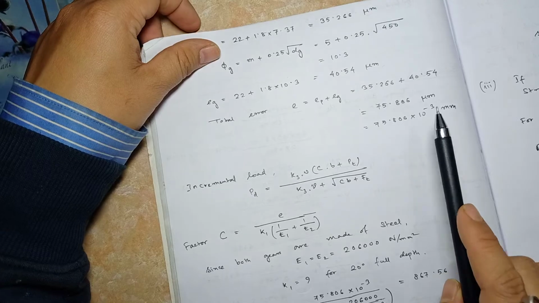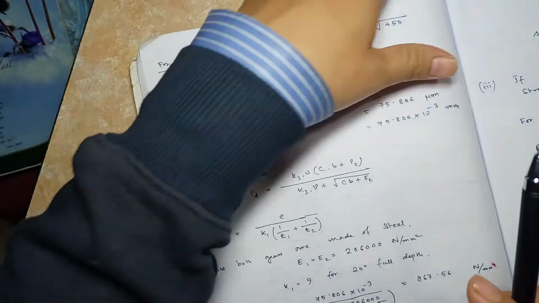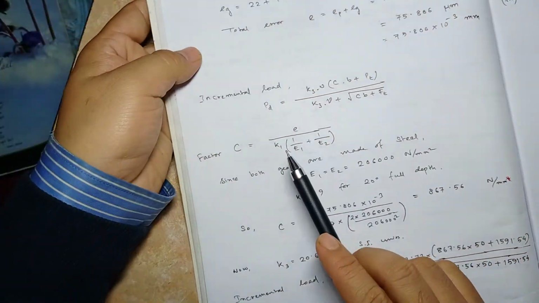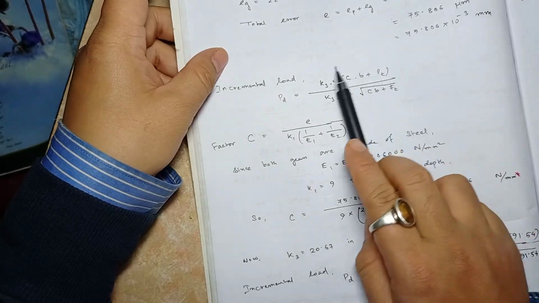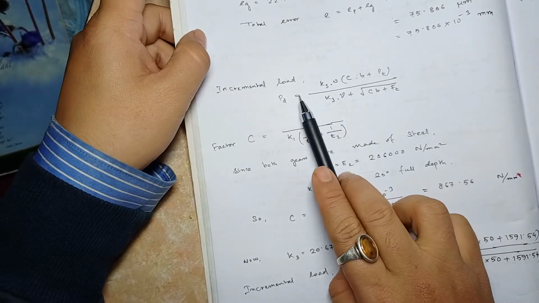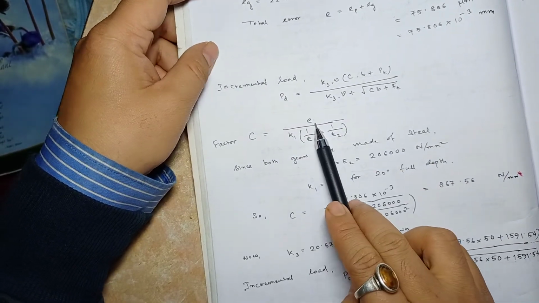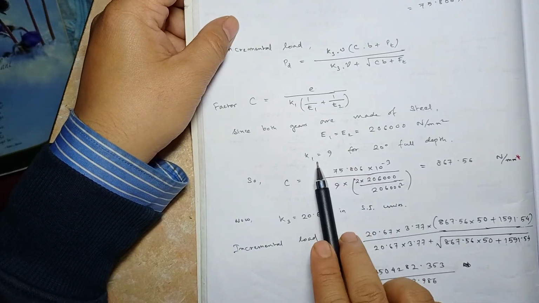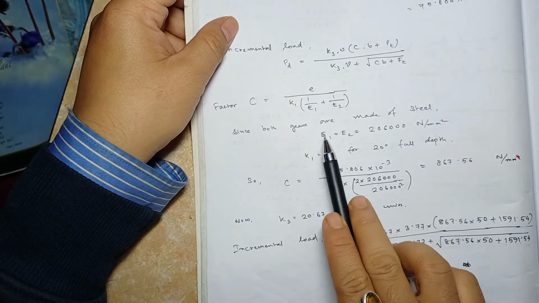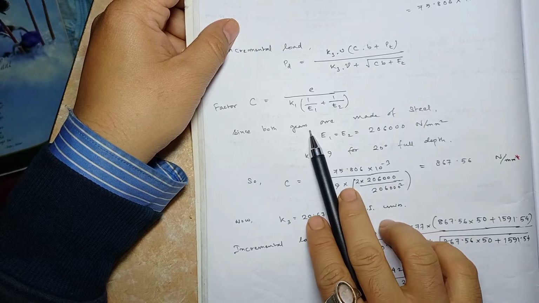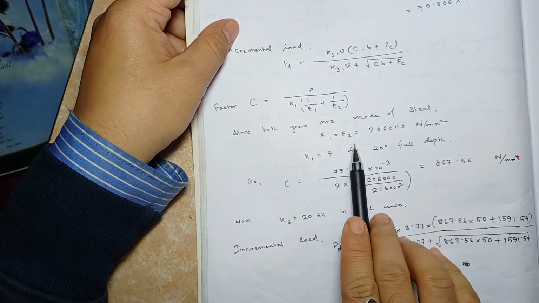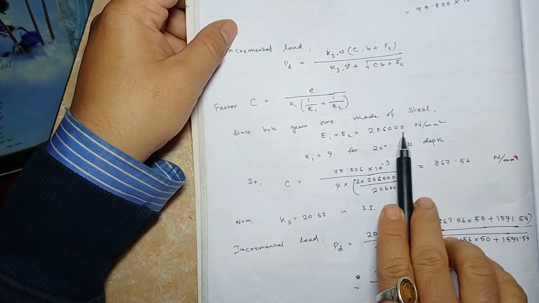Now we get e, so we can find out what? C, capital C, because this is the relation that you have to use to find out the incremental load. So e is known now, K1 is known. For 20 degree full depth, this is 9, and this is given. Since both are made of steel, both have the same material, so their modulus of elasticity will also be the same.